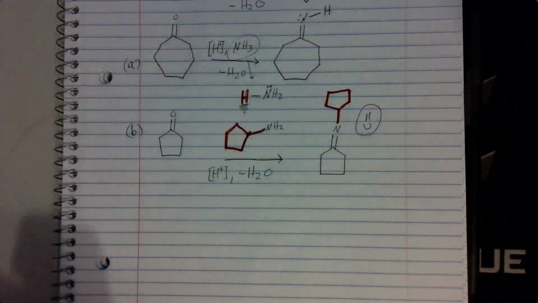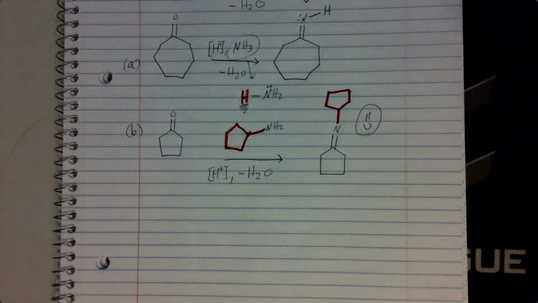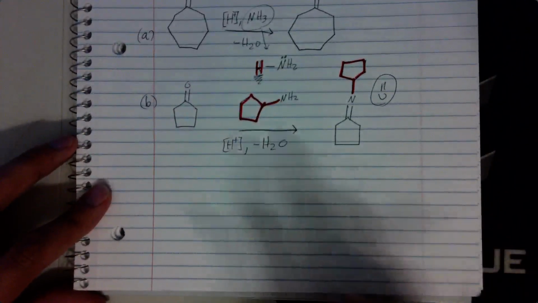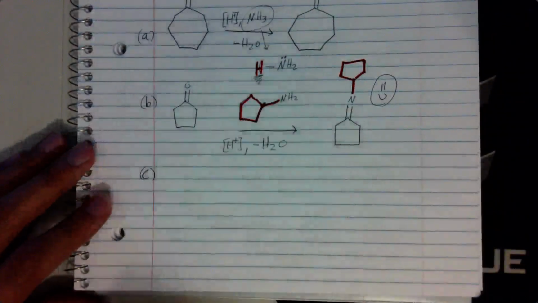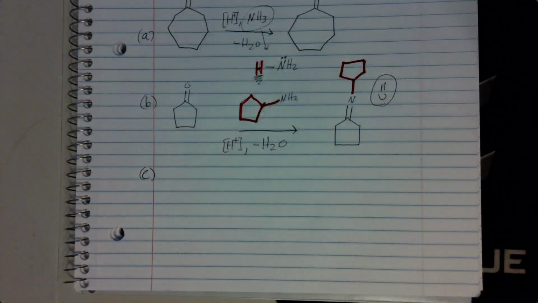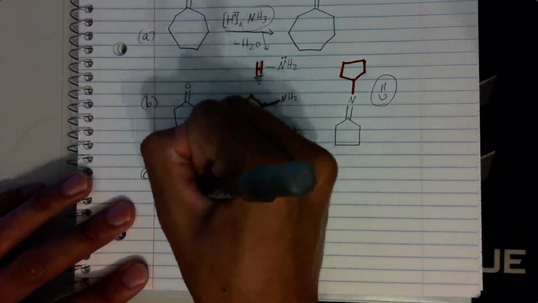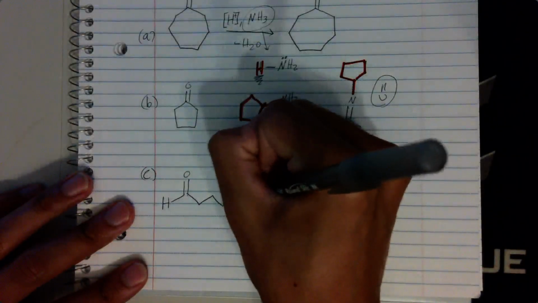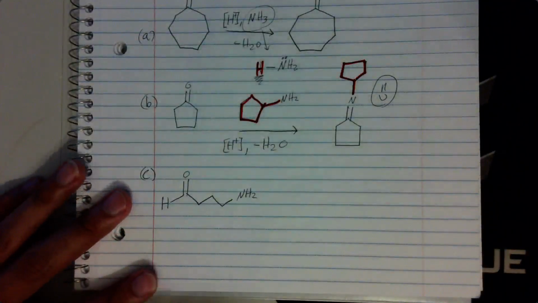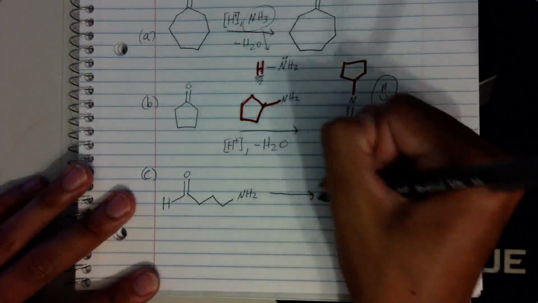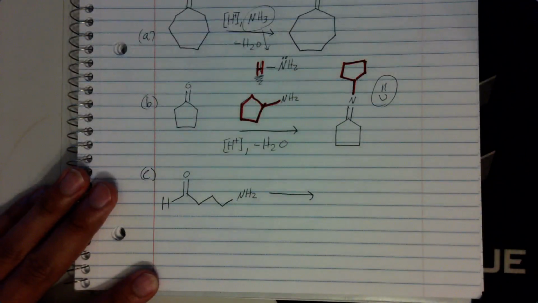So it gets kind of repetitive, but we also have some really interesting examples of this. In C and D, this is clearly demonstrated, but we have some kind of intramolecular reaction going on here. So let's try and make sense of it. We have this, and it says, I'm not going to react it with any other molecule.